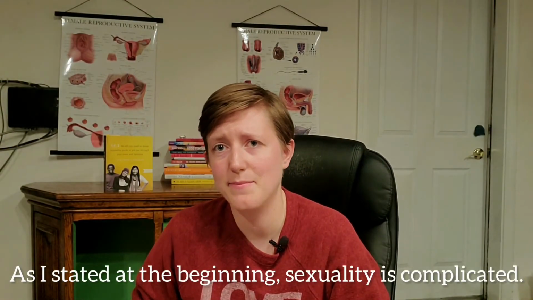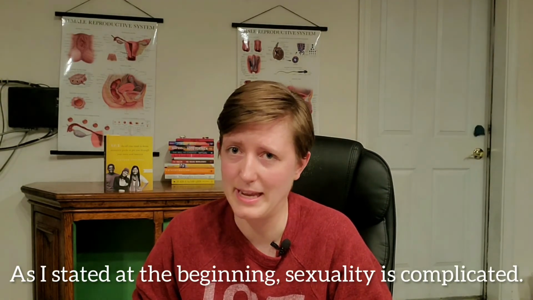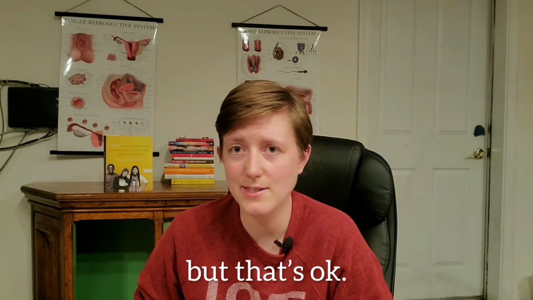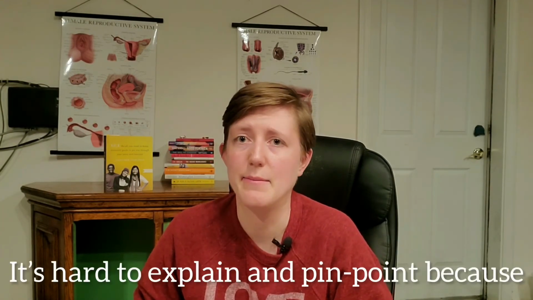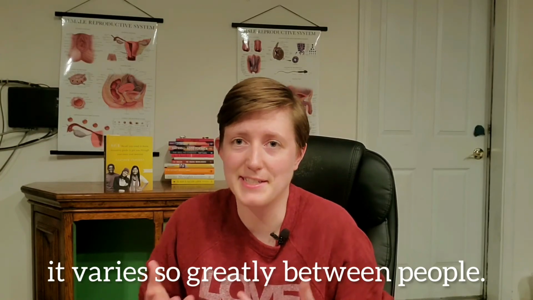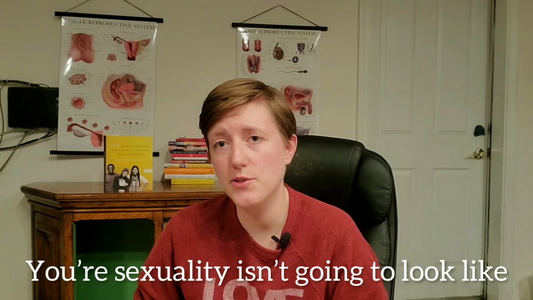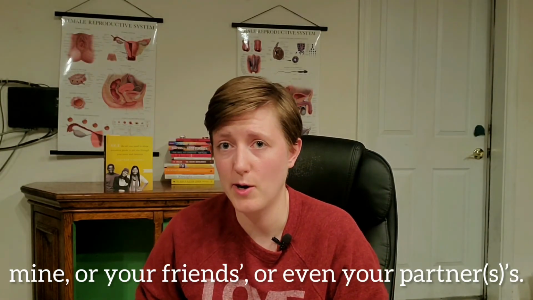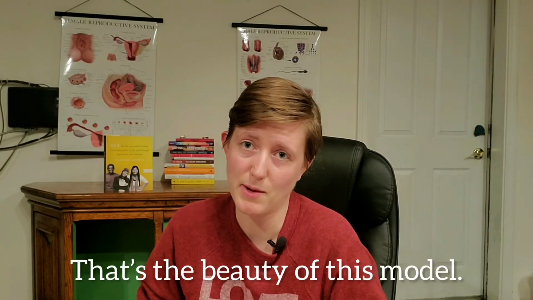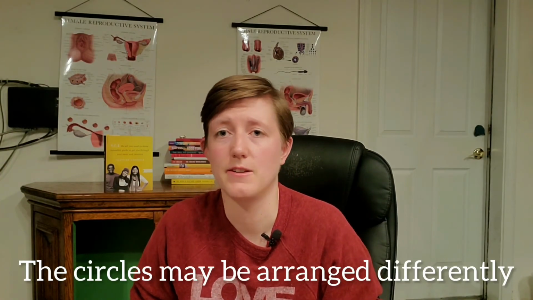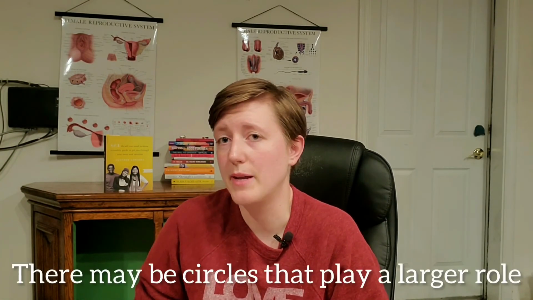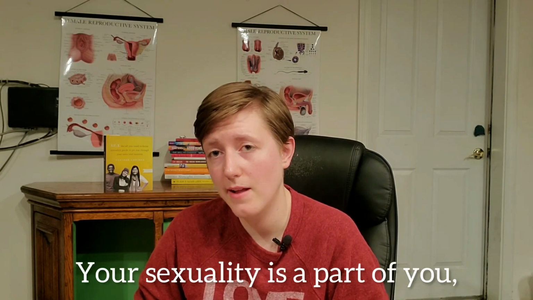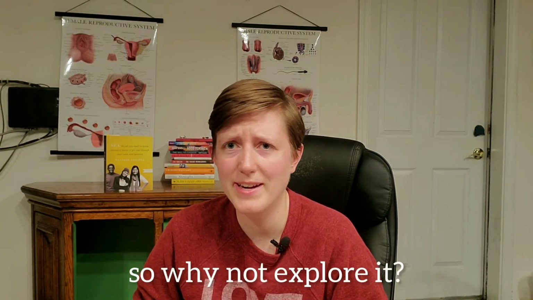As I stated at the beginning, sexuality is complicated. Writing out a clear-cut definition isn't easy, but that's okay. It's hard to explain and pinpoint because it varies so greatly between people. Your sexuality isn't going to look like mine, or your friends', or even your partner's. That's the beauty of this model. The circles may be arranged differently depending on who you are. There may be circles that play a larger role for you than for others. Your sexuality is a part of you, so why not explore it?